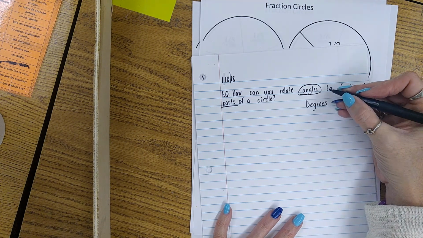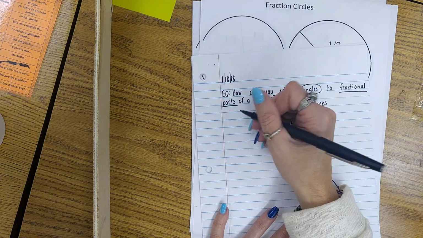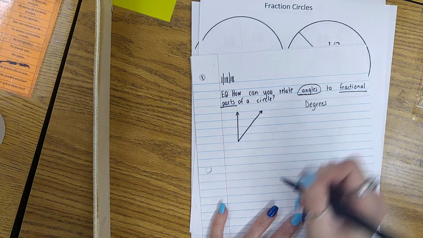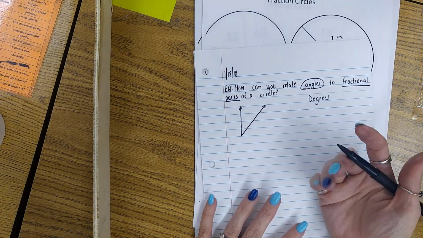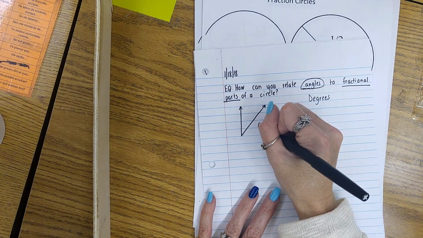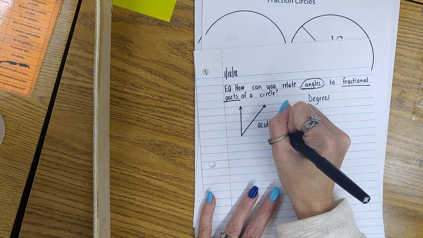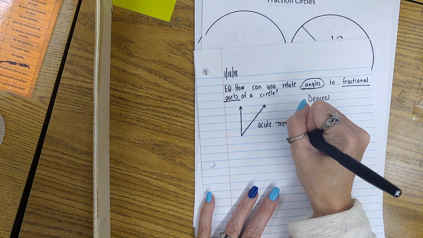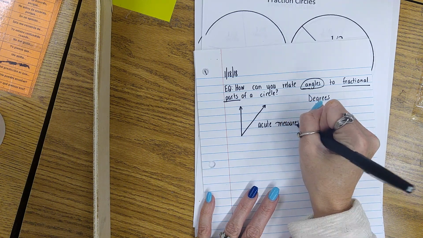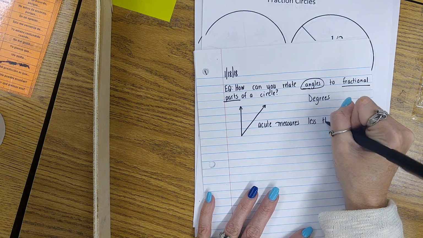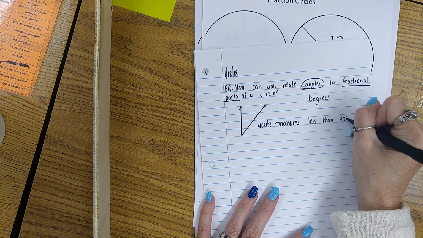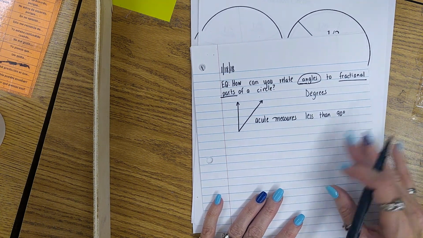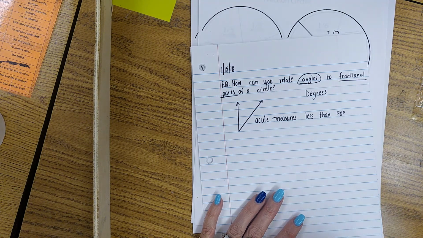Children have previously learned with us what angles are. Angles are two rays that meet together at a vertex. So this is an angle, and there are different types of angles. This is an acute angle. It's an angle that measures less than 90 degrees. And for those kids that are out, copying down these notes in your math notebook or on a piece of paper and then gluing it into your math notebook will help get you caught up.